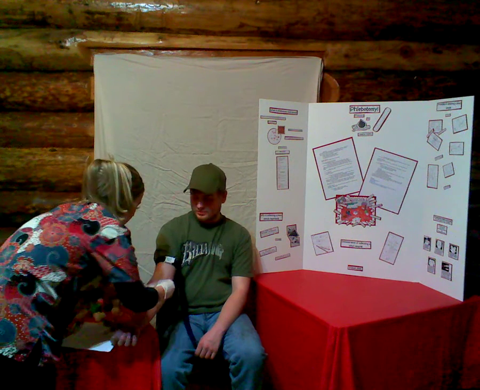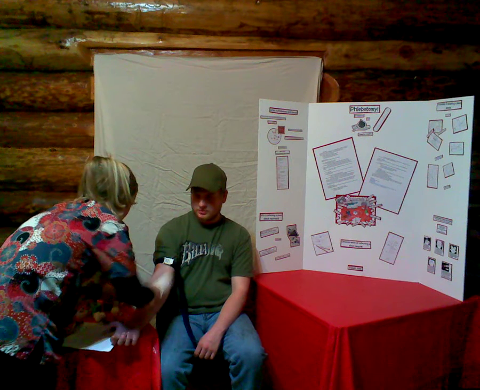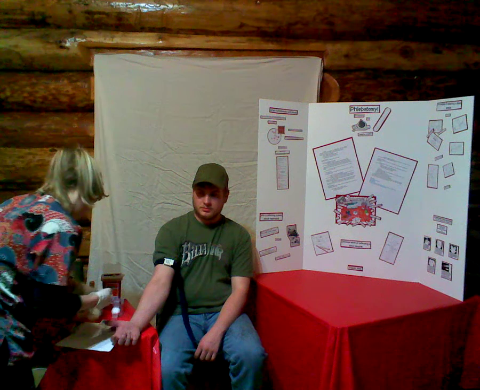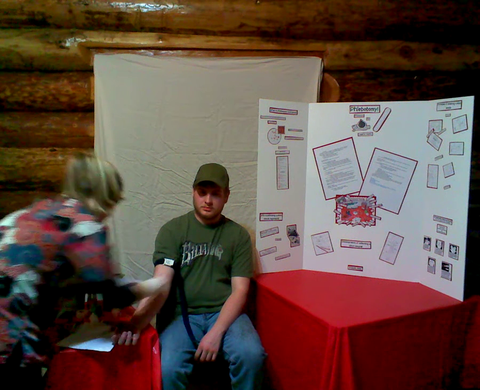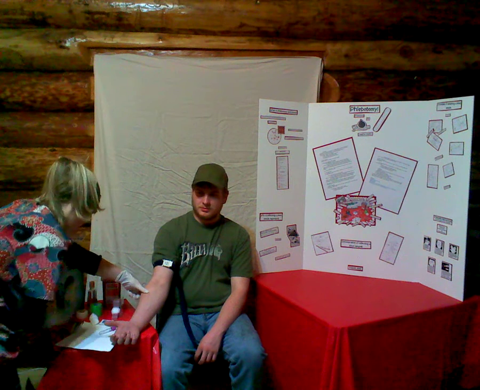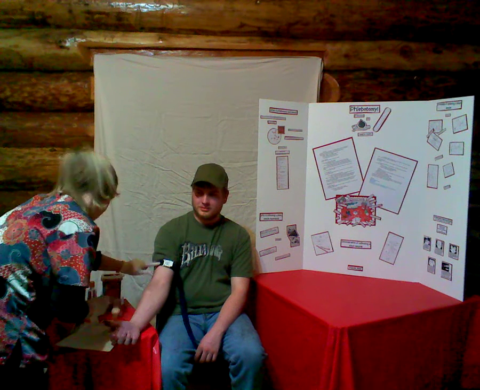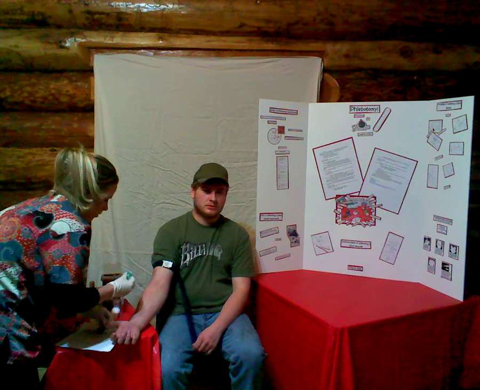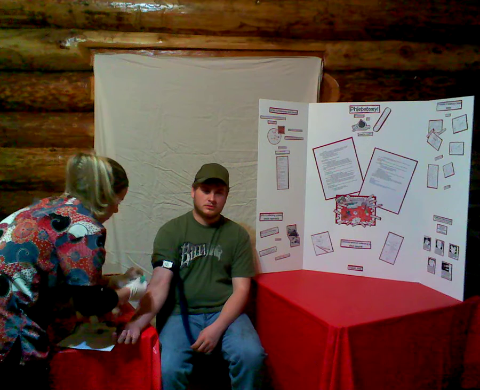I'll clean the site. Have my tourniquet in place. I'll grip the needle holder with the bevel side of the needle up.